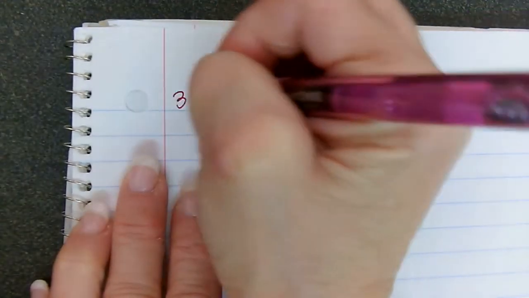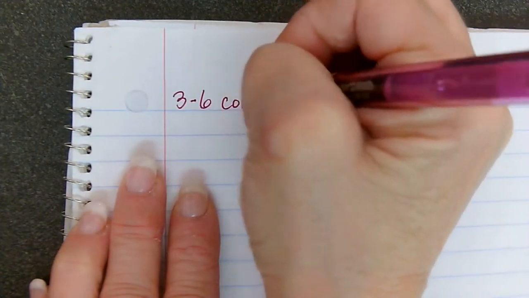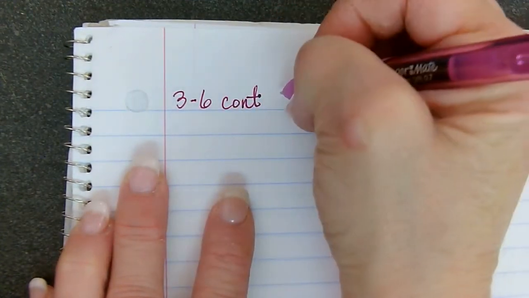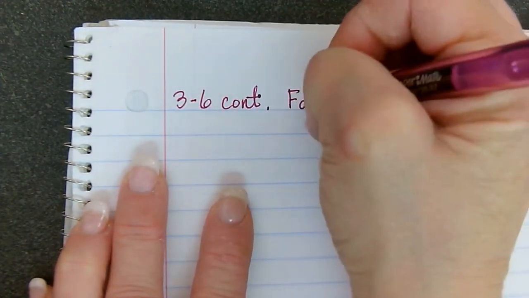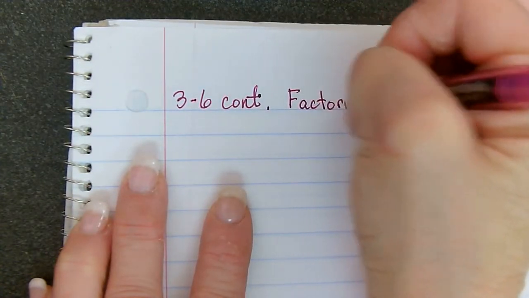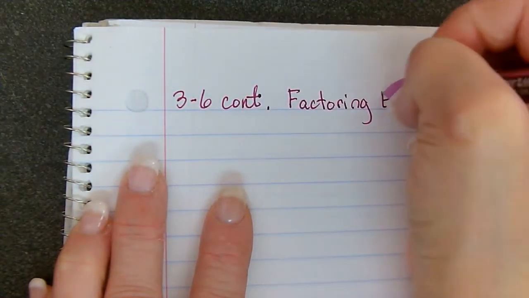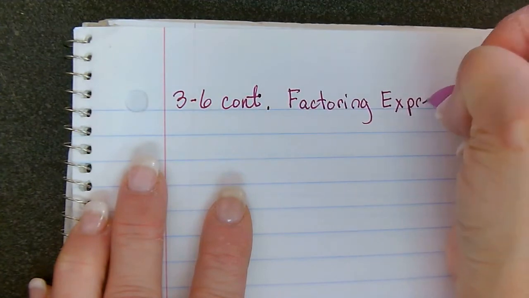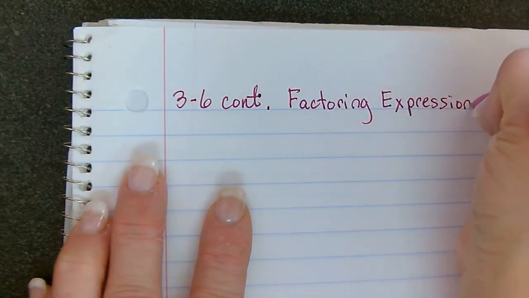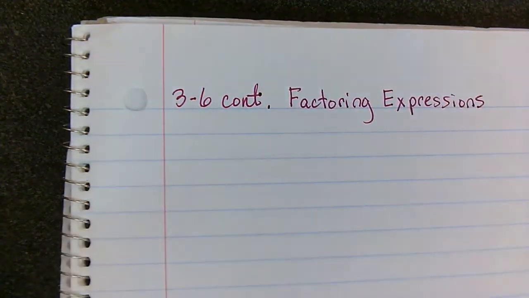All right? And this time we're going to be continuing with section 3-6, but this time we're going to do factoring expressions. So at the top of your page, put 3-6 continued. Okay? And let's do factoring expressions.